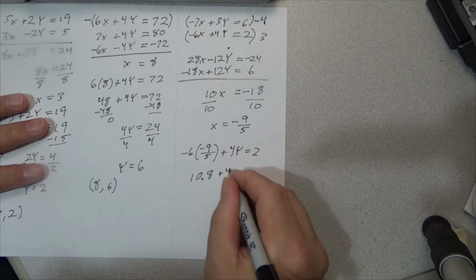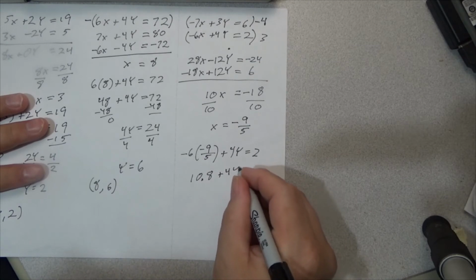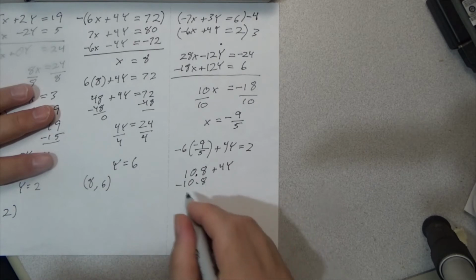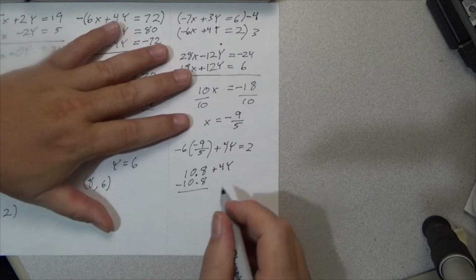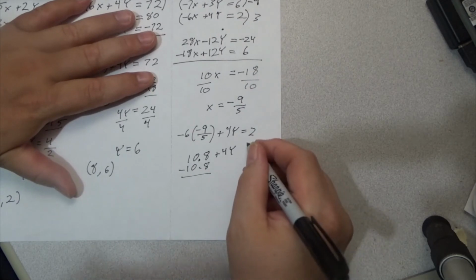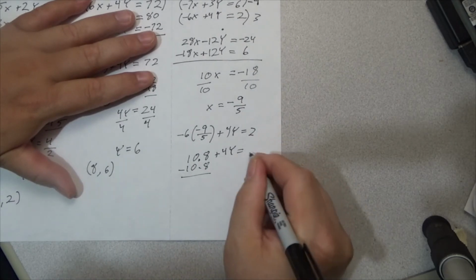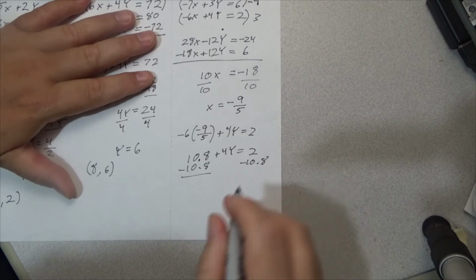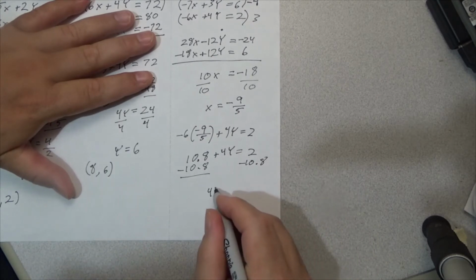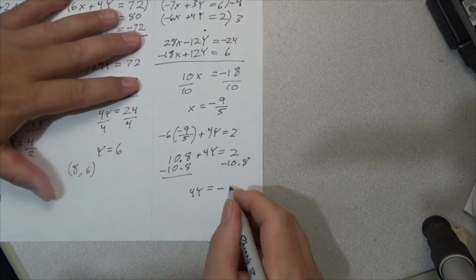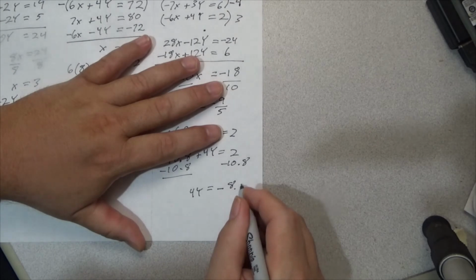Plus 4y. Subtract 10.8. The only reason I made it a decimal instead of leaving it a fraction is because it's just going to be easier to do a subtraction. So 4y equals a negative 8.8.